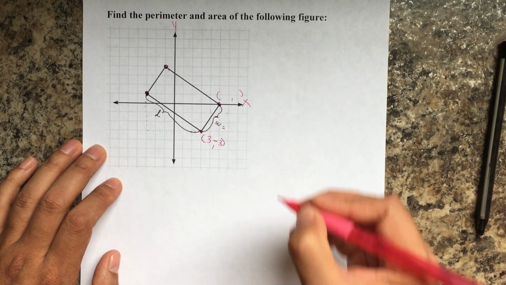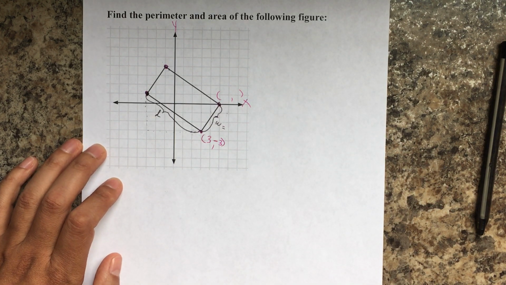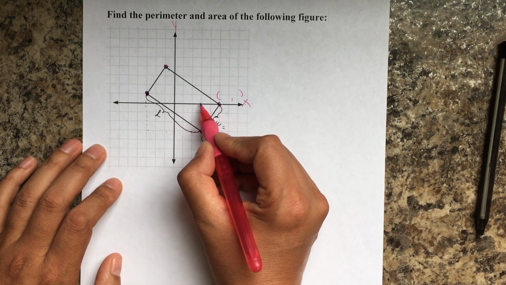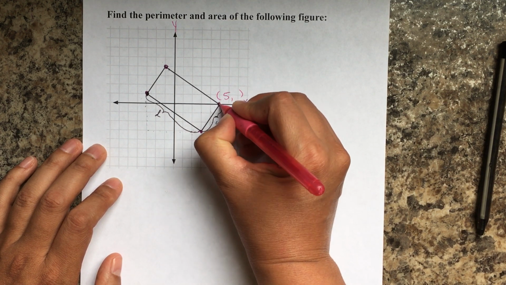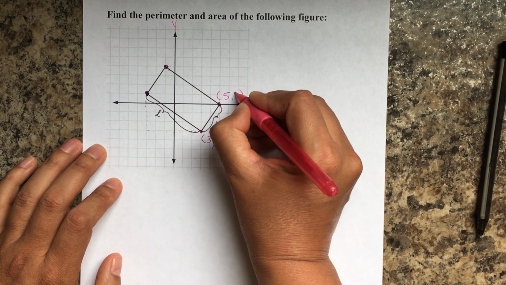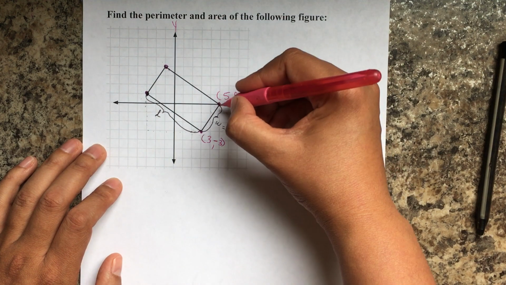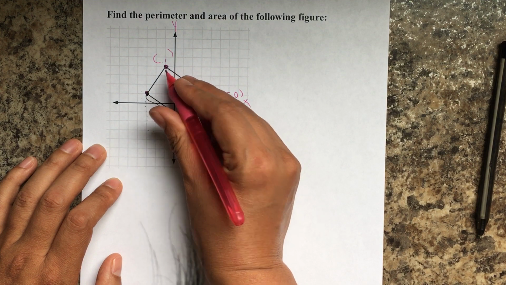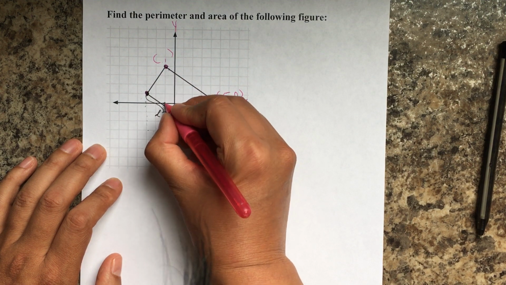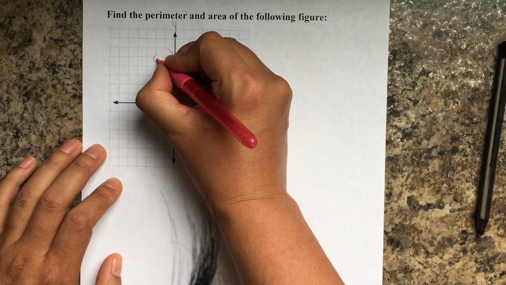For the next one, you move 1, 2, 3, 4, 5 on x. And then from here, you don't go up or down. So that means it becomes 0 for y. In here, to get there, I need to move 1 to the left. So that becomes negative 1.